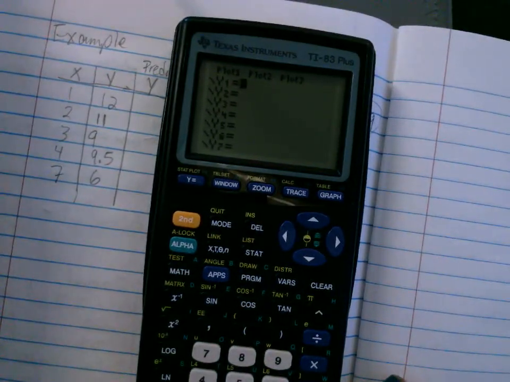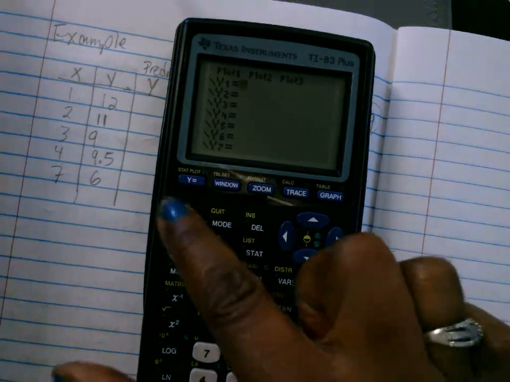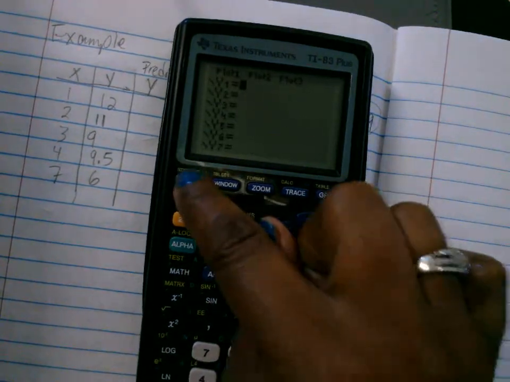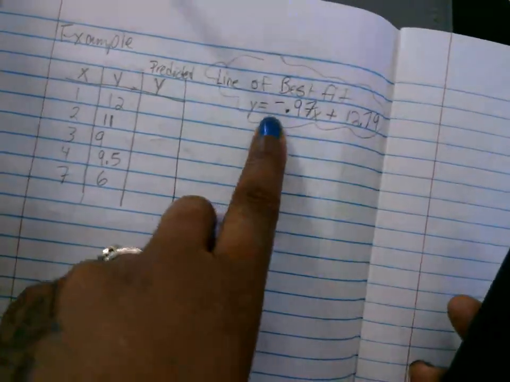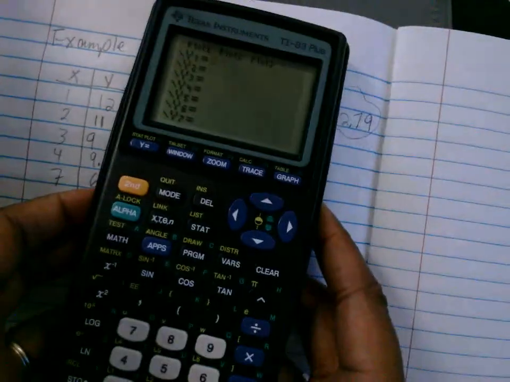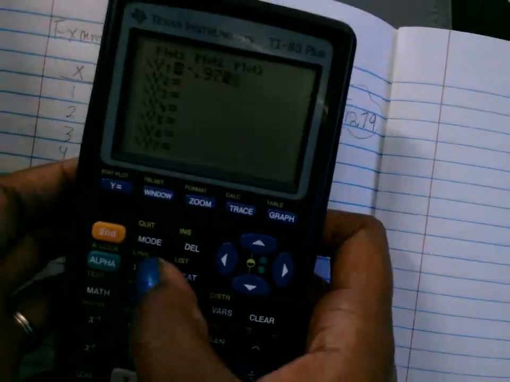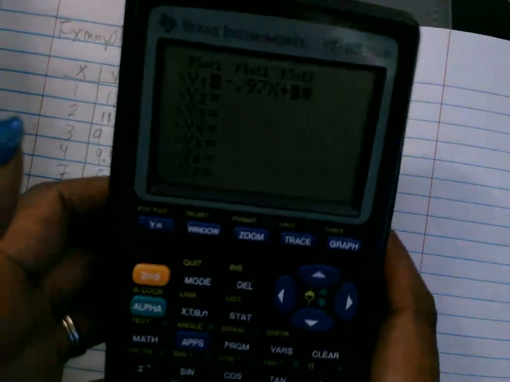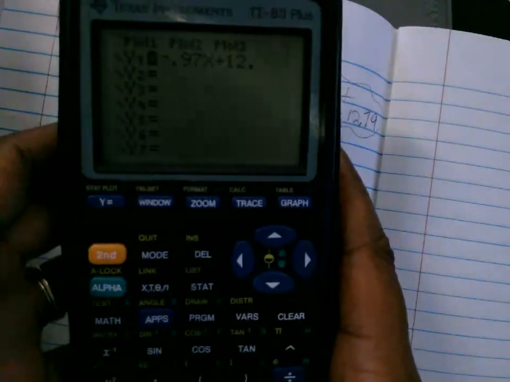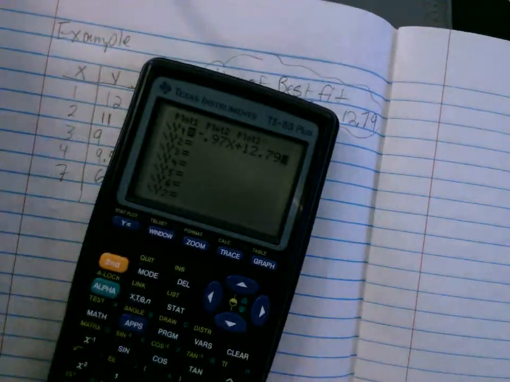Where is y equals in your calculator? Right on the top corner. Right? This first button. So let's type in this. Negative 0.97x plus 12 point what? Mine's got a bunch of numbers. No, because you did vars. Delete that. Hit clear. Clear, yeah. Oh, okay. And then type the equation in. Because they're going to make it nice, neat, and round for you.